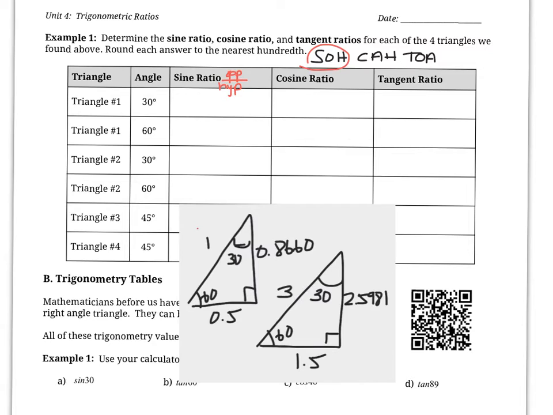So let's take a look at triangle number 1. This was our first guy that we came up with, and this was our second guy that we came up with. So we need to figure out which one's opposite. So we're talking about the angle 30 degrees. So here is our theta. So we need to think, what's opposite of this theta? Well, it's going to be across from it. Don't be confused. When we're going to use 60 degrees, this side will be across from it. But right now, here's our theta, 30 degrees. So across from it will be our opposite. So here's our opposite.